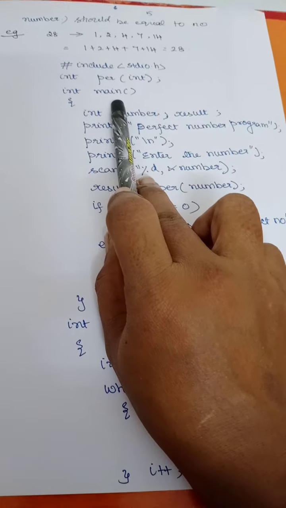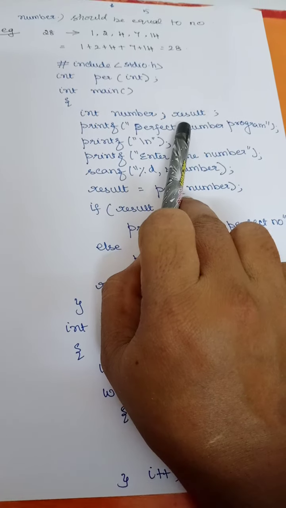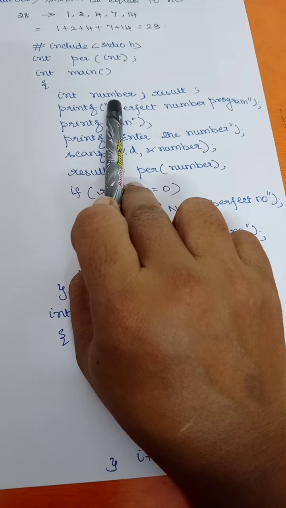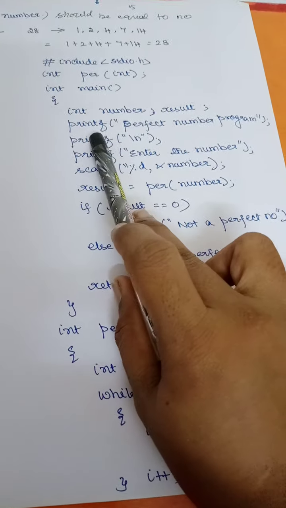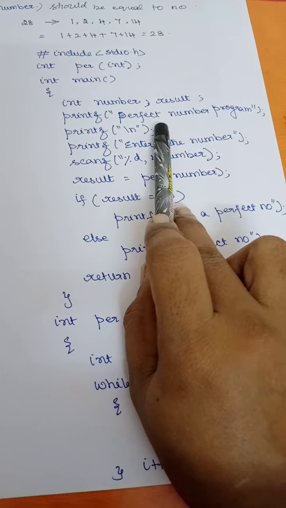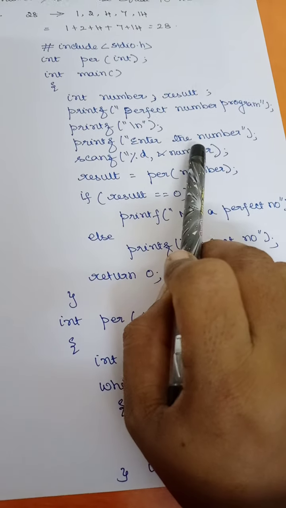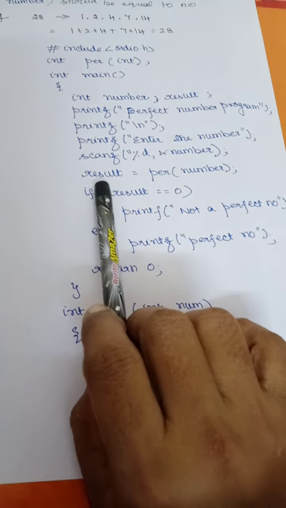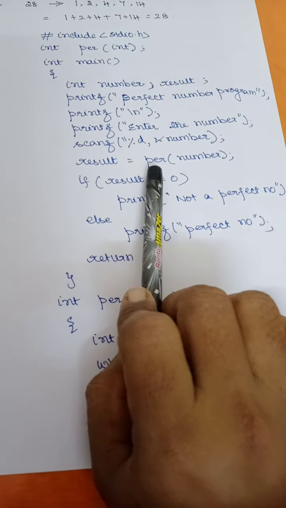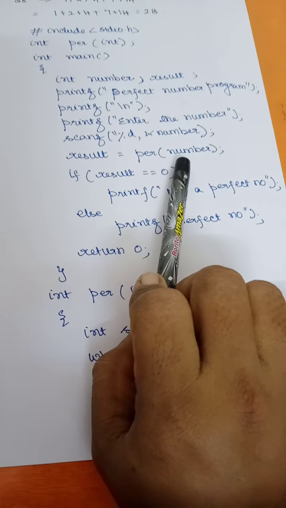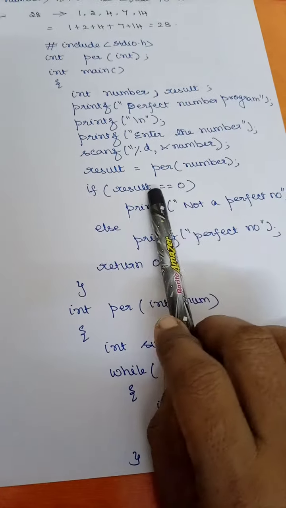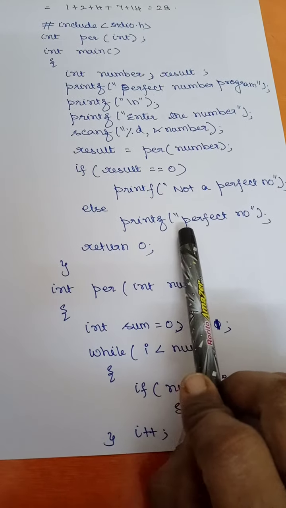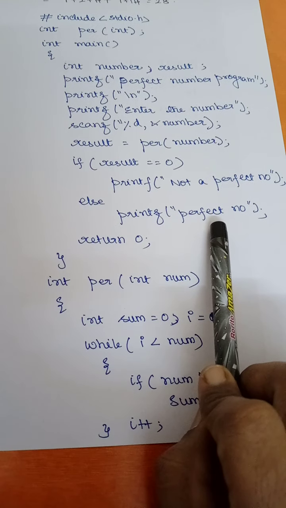Now int main. Now int number and result. So I'm going to get the number for which I need to check. So printf, this is a perfect number program. Here I'm going to read the number using scanf, and result is equal to, I'm going to call the function by passing the number, right? If the result is equal to 0, I will say not a perfect number, else I'm going to print the number is a perfect number, right?